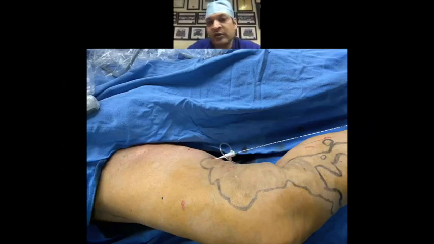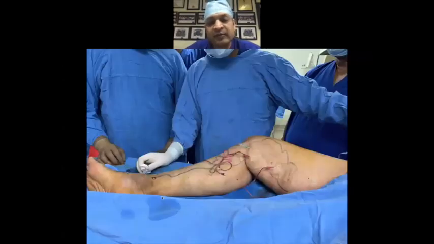So here we have put in the 6 French sheath. We are using a double ring laser radial fiber. It's a 1940 laser fiber. So once we have treated that, then you have a lot of varicosities down there. Now there are various ways you can treat the varicosities here. You can leave them alone and come another day.